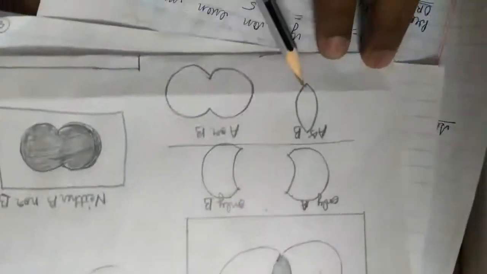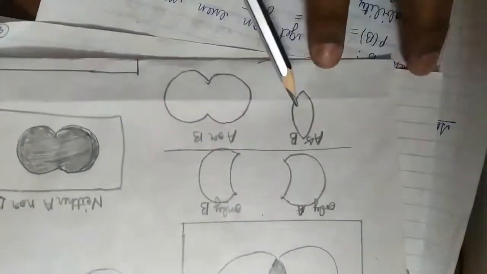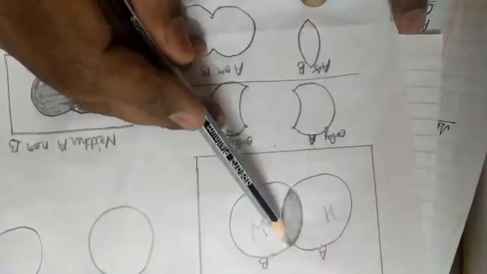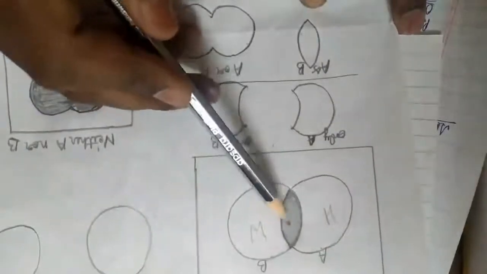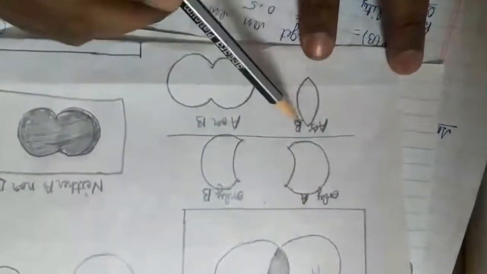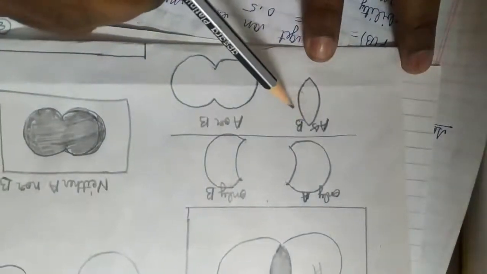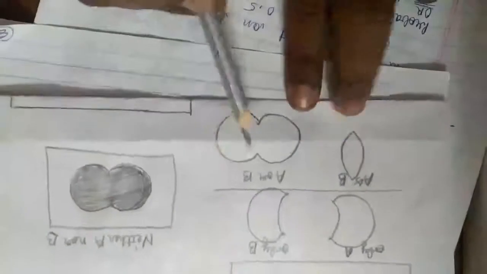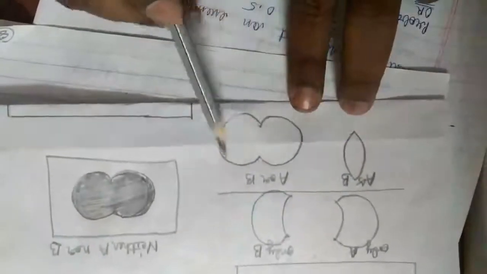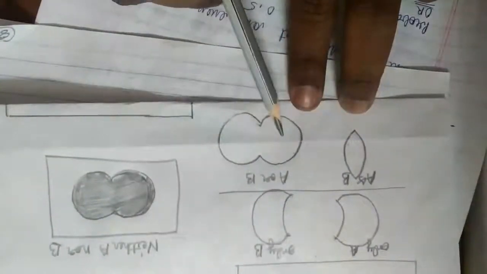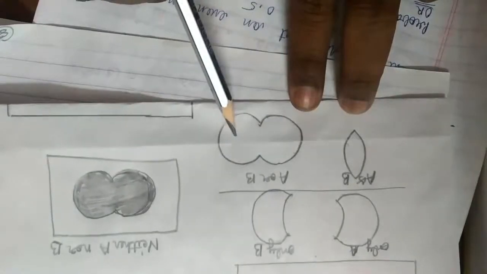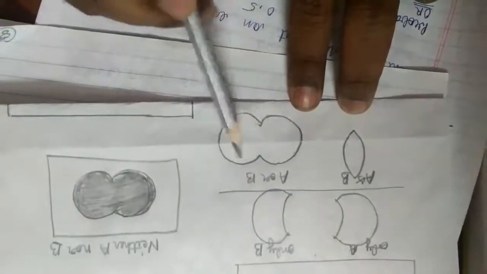Now this means both are selected. You can see this, the middle portion which is shaded. So both are selected, both A and B, okay. And this shows the intersection of A and B. And this A or B, that is addition theorem will give you this, that is A is selected as well as, or maybe B is selected, or maybe both are selected, A or B.